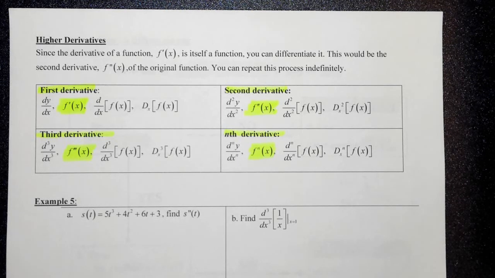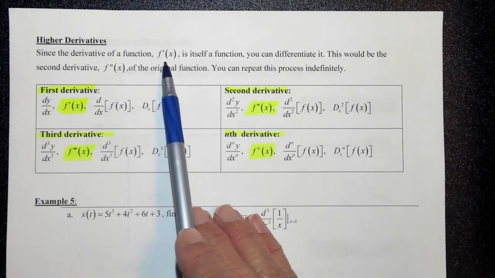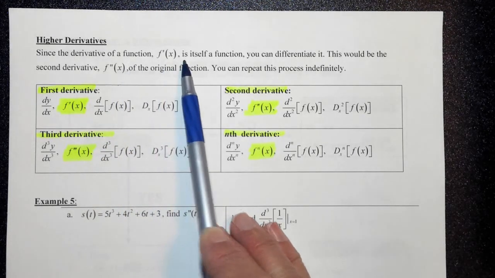Okay, so here we're just talking about higher order derivatives, and basically what that means is if you're given an original function, if I ask you for the first derivative, it's f prime, second derivative, f double prime, but sometimes you will be asked, just for practice, to find the third derivative, fourth derivative, fifth derivative. So some of these serve no applicable purpose, but you do need to practice taking the derivative and how far out you can go.